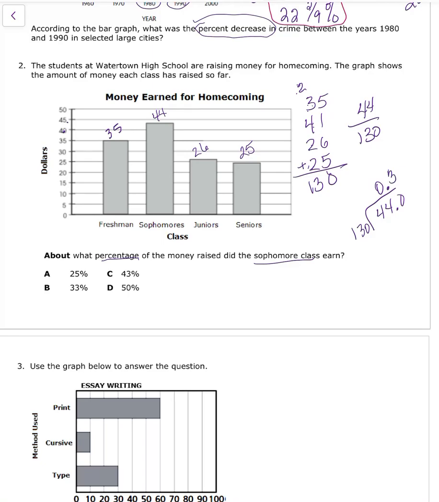Let's try 3. That would be 390. When I look at my answer choices, there's only one that has a 3 at the beginning. So I'm going to go ahead and try 3 for this one.